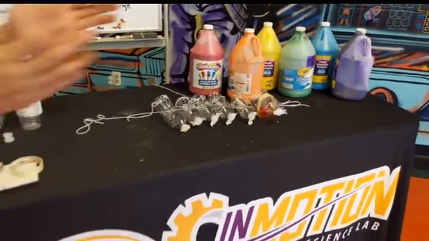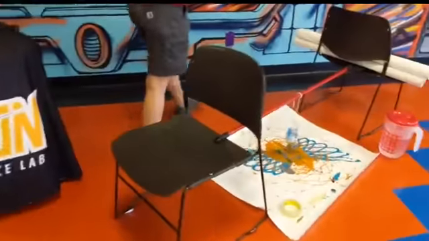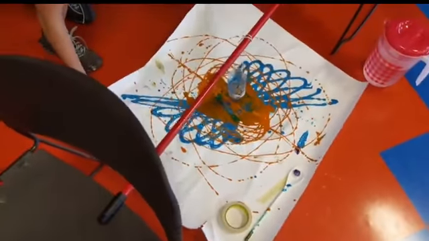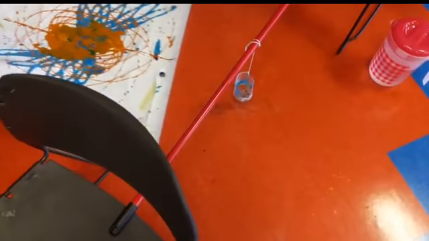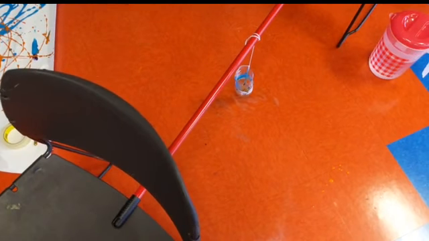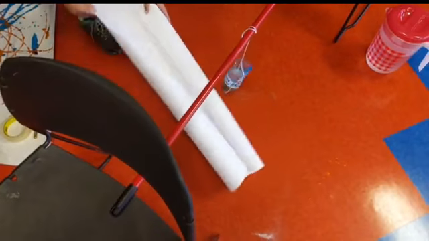Now, I'm going to direct your attention over here to where we started. And it's pretty messy at this point. So I'm going to get rid of this masterpiece. Make sure you're doing this somewhere that is easy to clean. I would not recommend doing this on a rug or something like that.